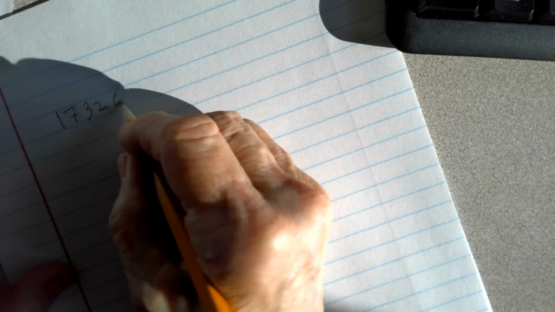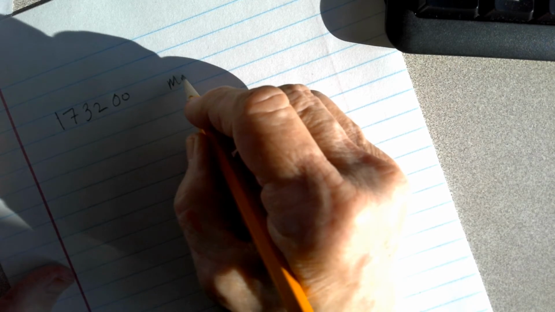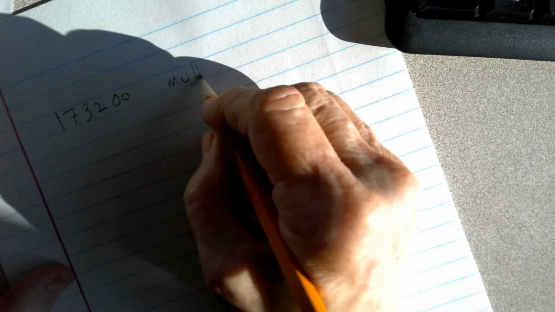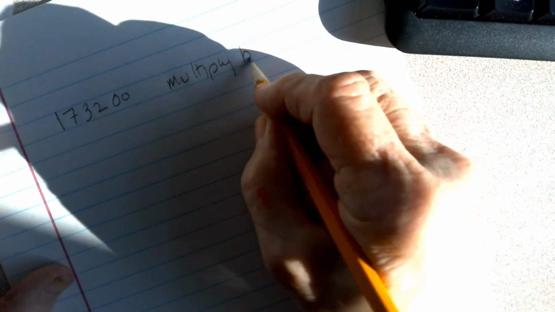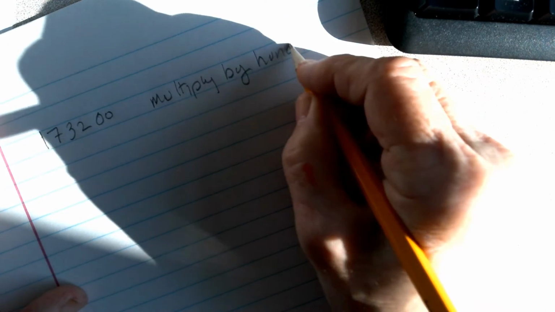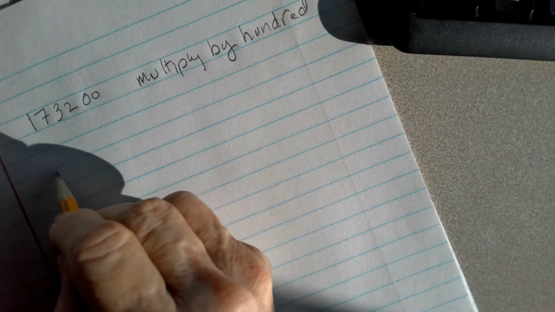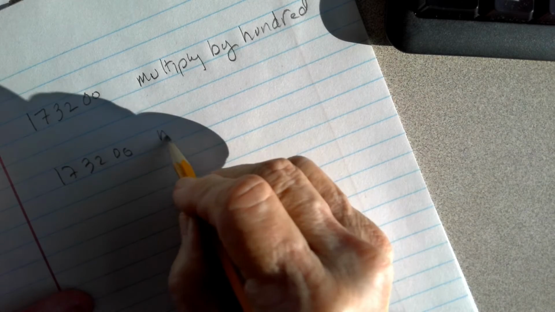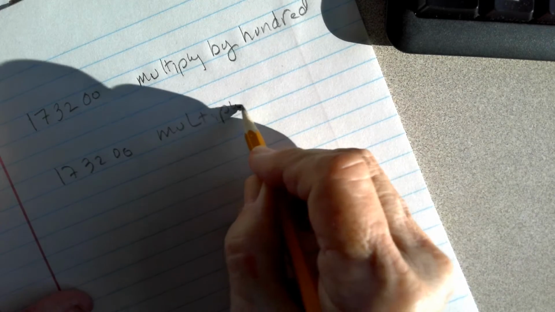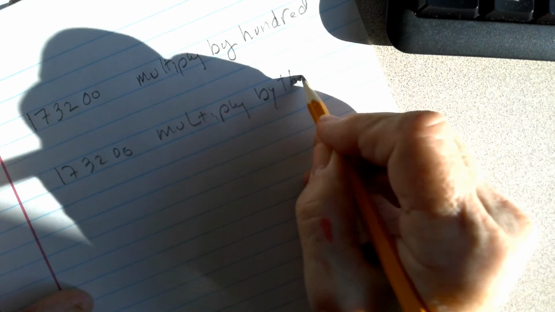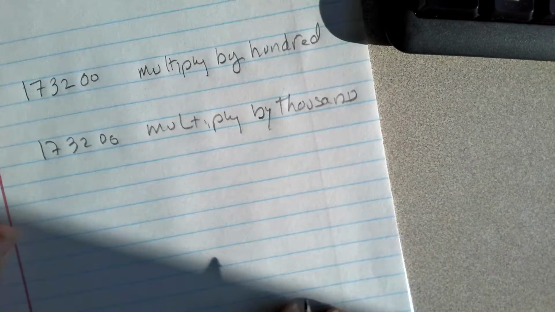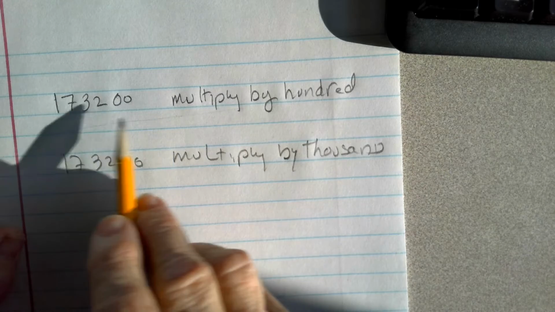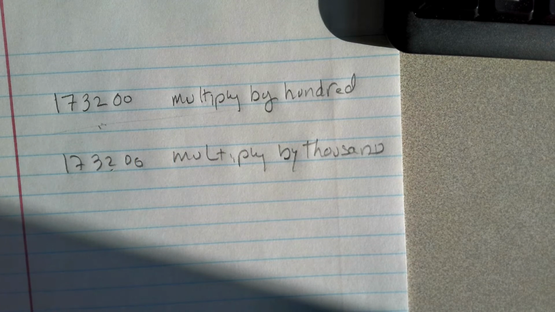If I say I've got a number 17300, and I want you to multiply by 100. Okay. I want you to take 173200 and multiply by 1,000. Who knows what this number would look like if I multiplied it by 100? There's a fast, easy way to do it.